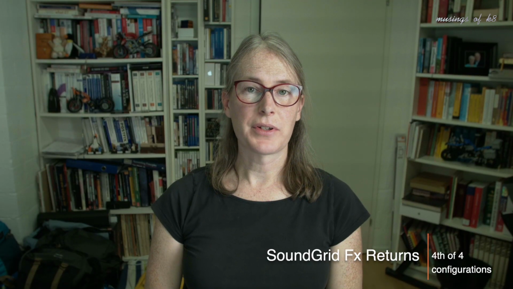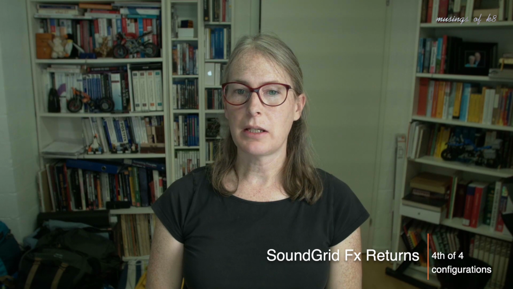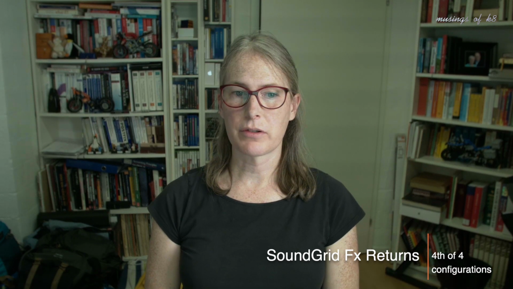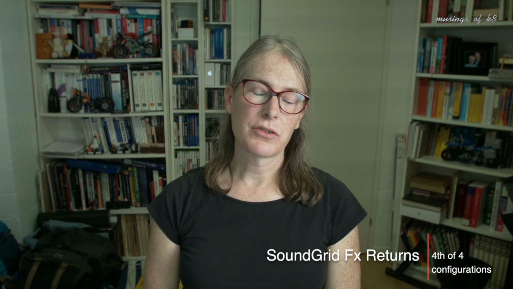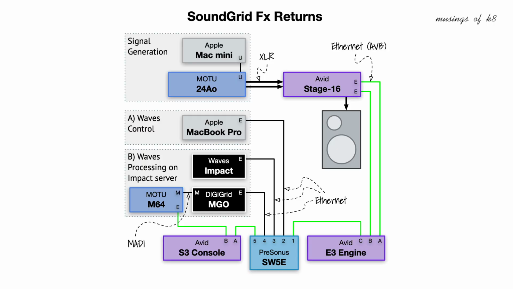Okay. The final configuration demonstrates AVB, MADI, and SoundGrid Fx Returns. This configuration is similar to the previous AVB Fx Returns configuration in how signals will be processed, but it differs in that I'm going to use a MOTO M64 along with a DigiGrid MGO interface to bring the signals directly into my SoundGrid network and process them with a Waves impact server.